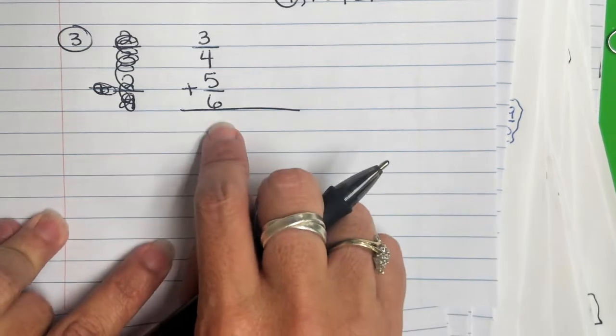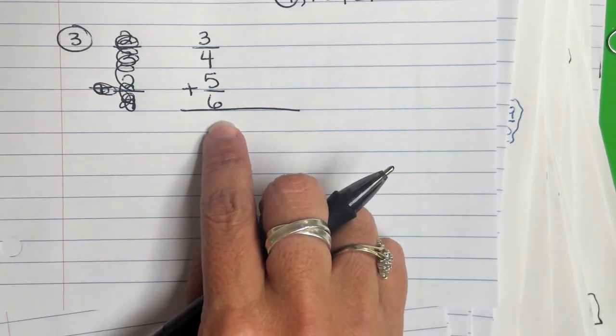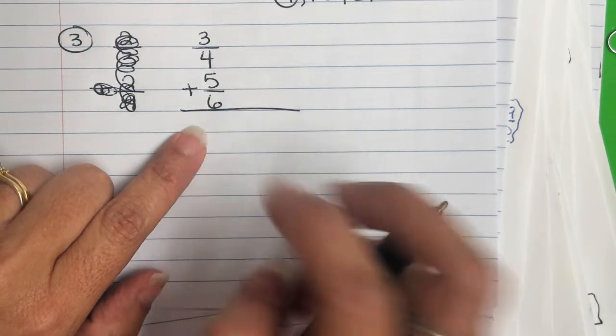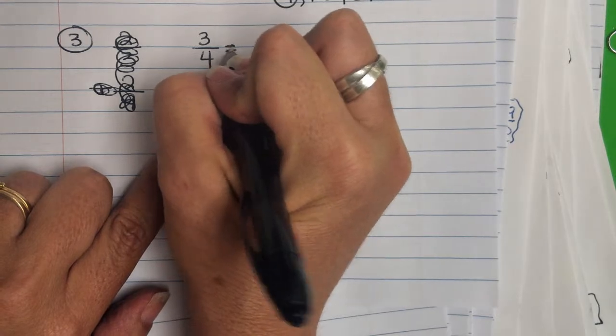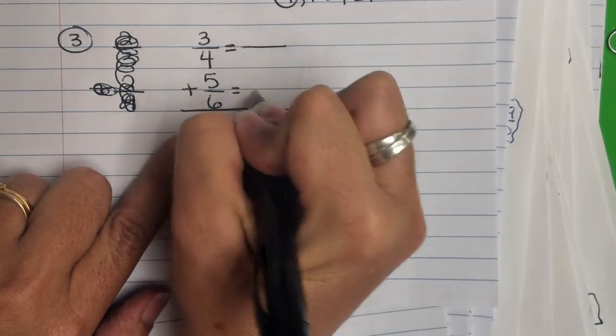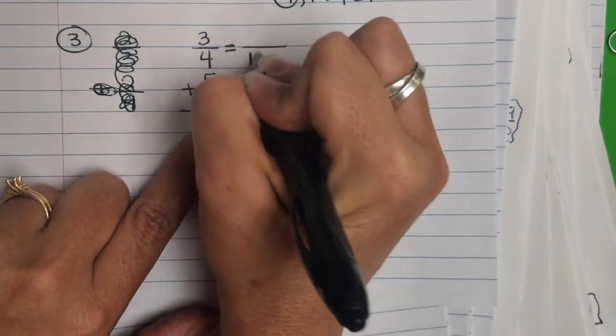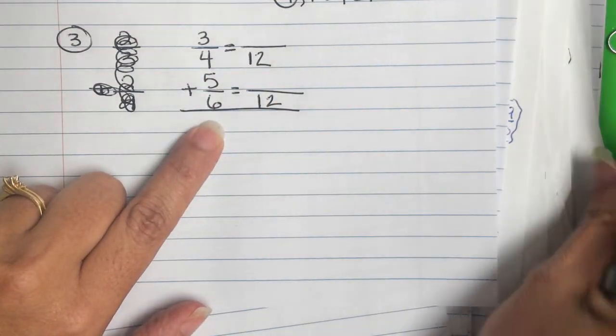Okay, so 3/4 plus 5/6. We've got to look: does it have a common denominator? No. Skip count by 4s and 6s. What do we get to? 12. 12 is the smallest. You want to try to use the smallest.